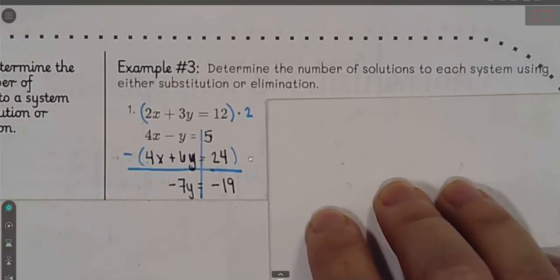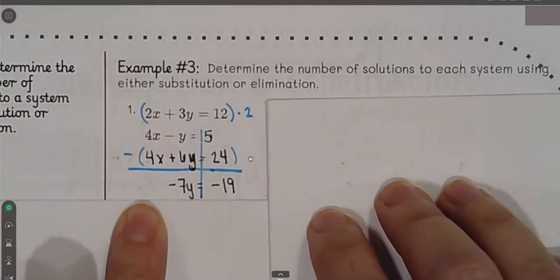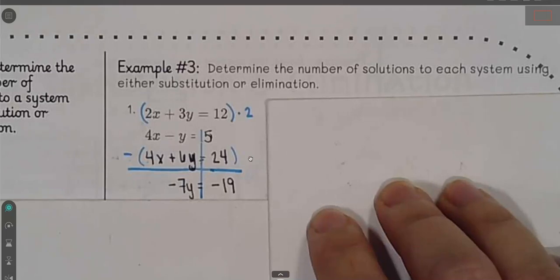Do we add? Why do we subtract them? Because they have the same sign. If I added, I'd get 8x here. So I want to get a 0.